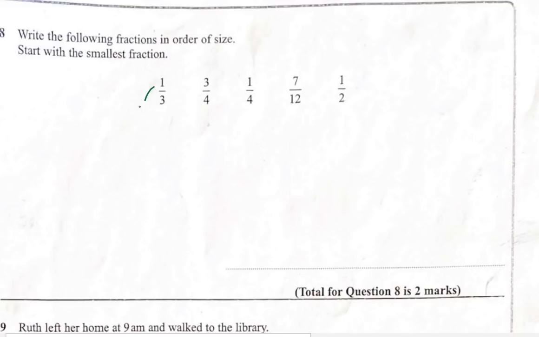So to make this 12, I times this by 4, top and bottom. So this becomes 4 over 12. Make sure when you times one number, you must do top and bottom. So to make this 12, I times by 3. So this becomes 9 over 12. To make this 12, I times by 3 again. So this becomes 3 over 12. This is already 12, I don't need to do anything with that.